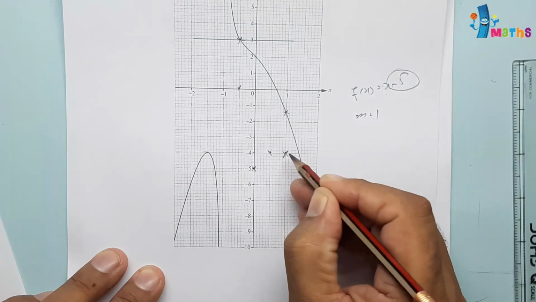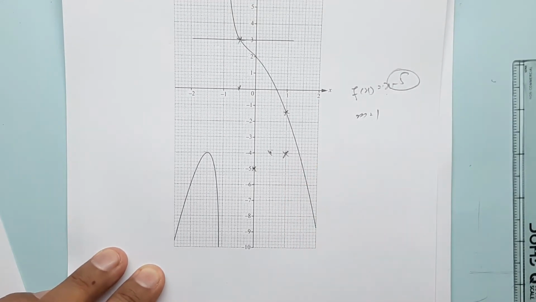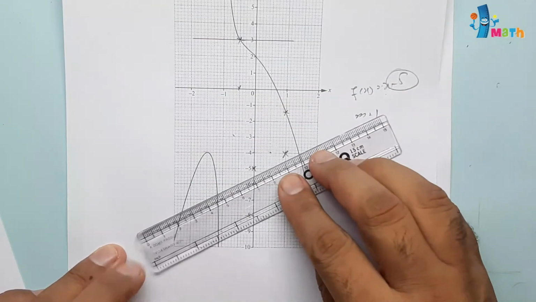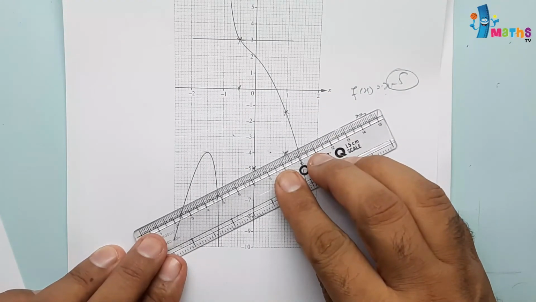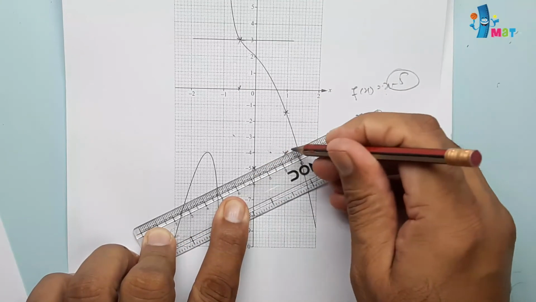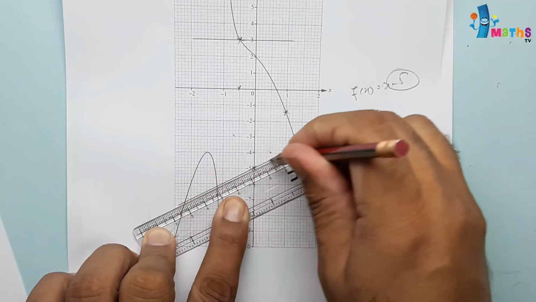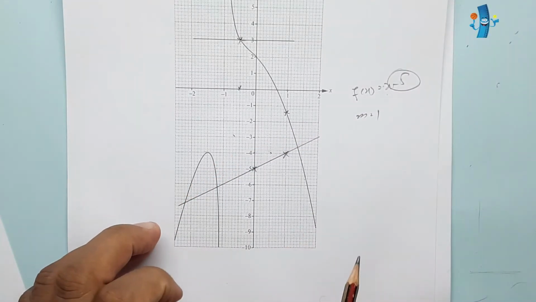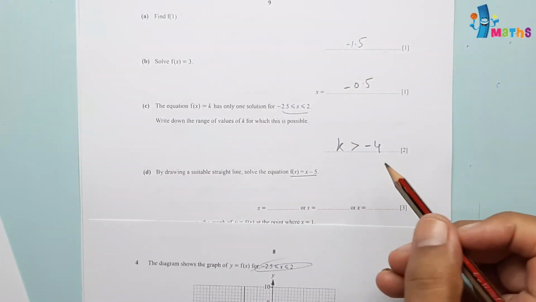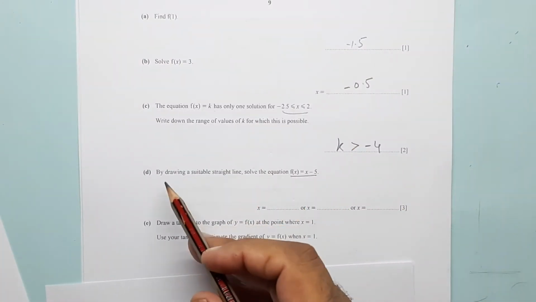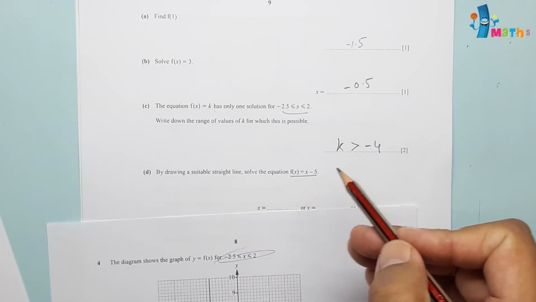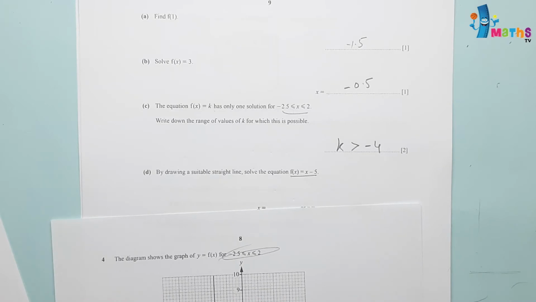So we will be joining these 2 points and drawing the required line. This will be over here. So this is the line which they have asked us to draw in this question: by drawing a suitable straight line, solve the equation f of x is equal to x minus 5.